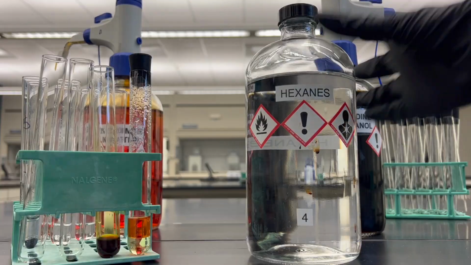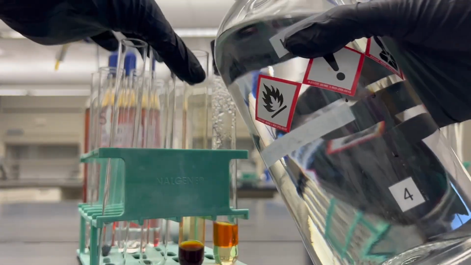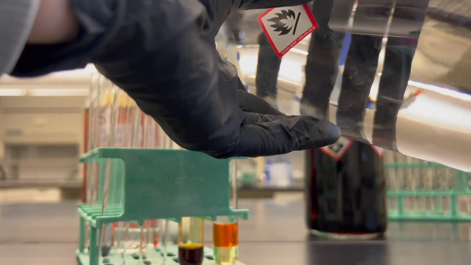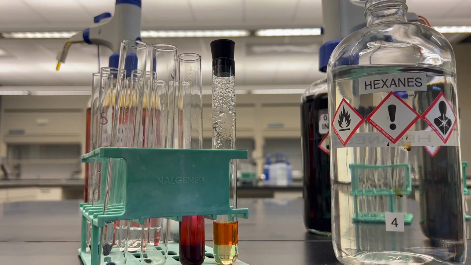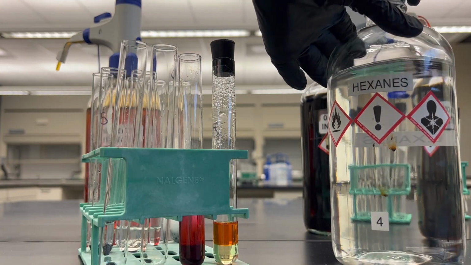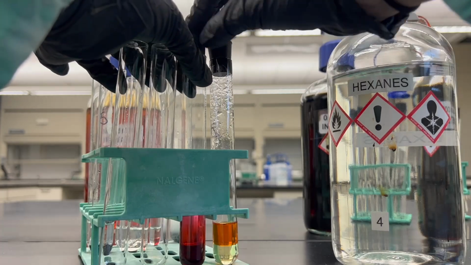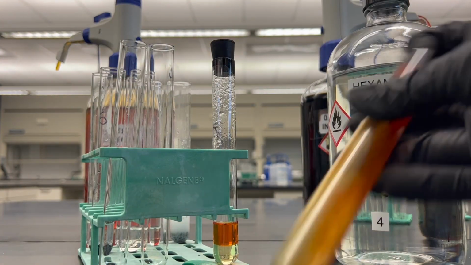Iodine. I'm going to add hexanes to it. Cap it, and we're going to shake it vigorously.